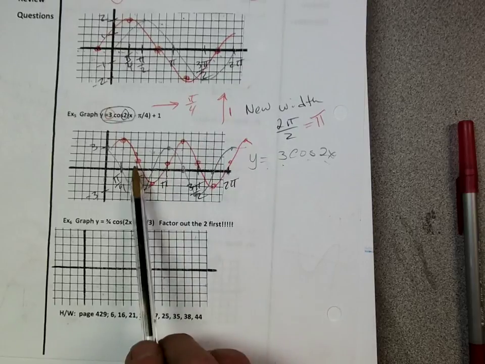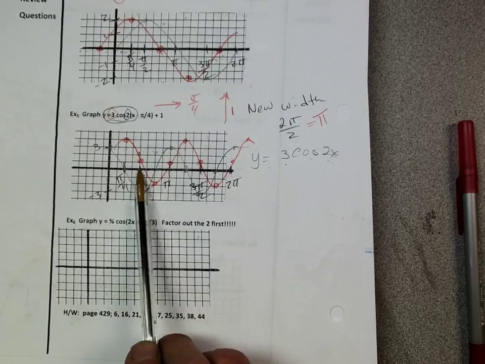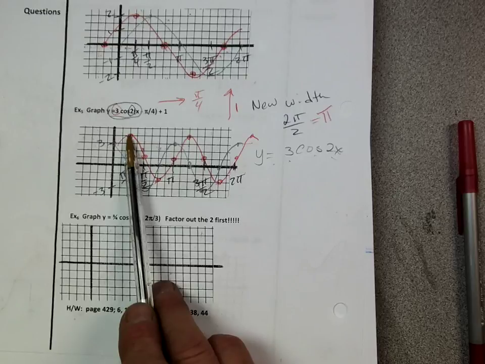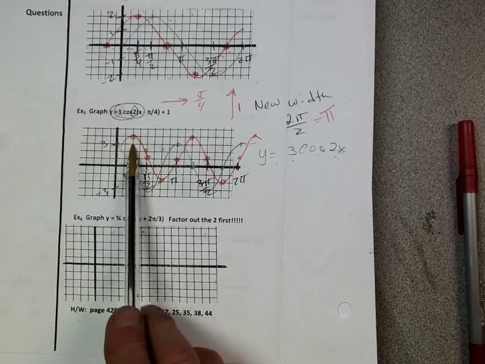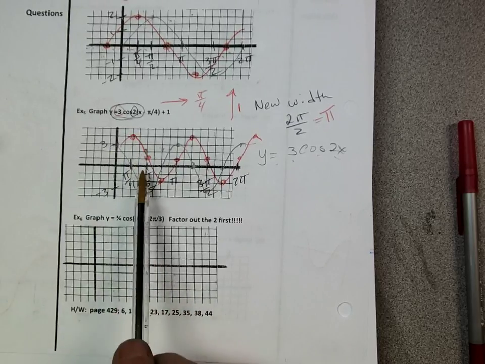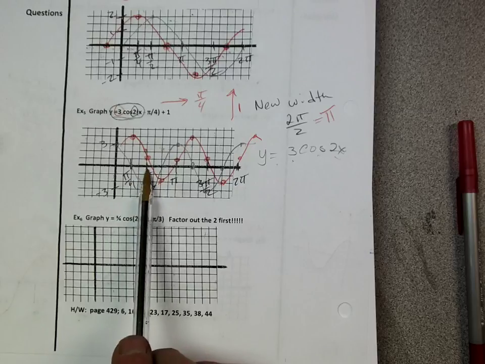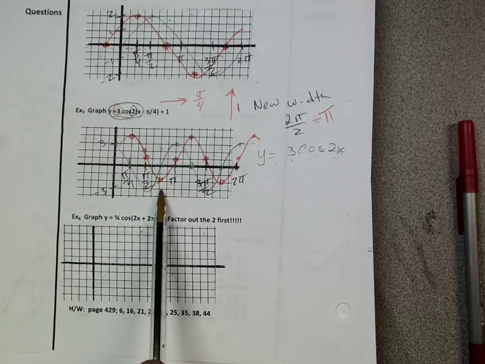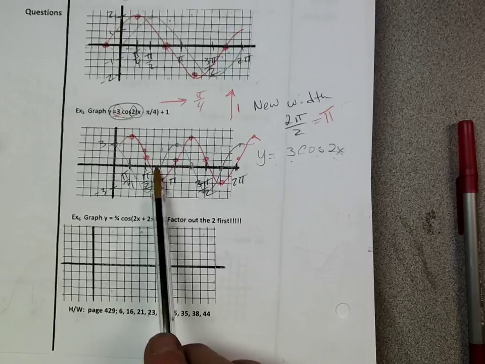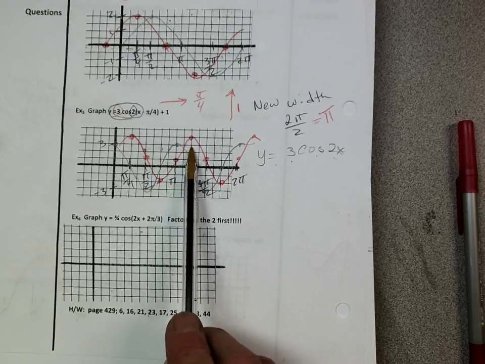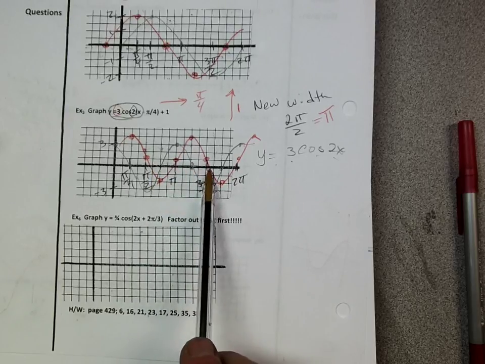up 1. So I just went pi fourths, which is really 2 squares, right? So I went boom, boom. So I moved everything 2 squares to the right and up 1. 2 squares to the right, then up 1. Okay, 2 squares to the right, and up 1.